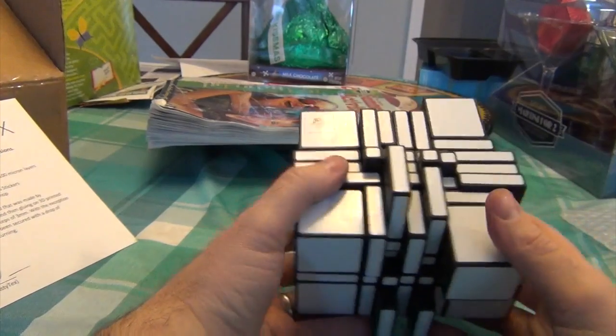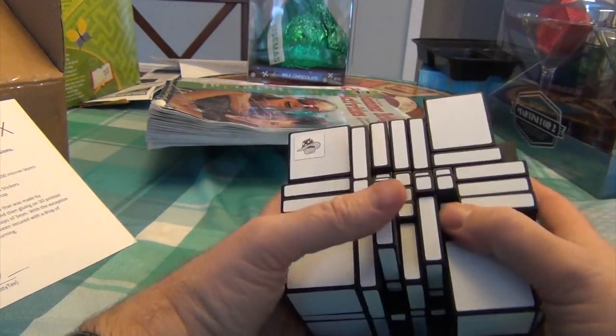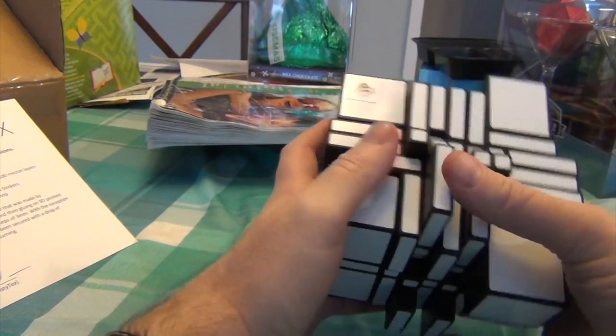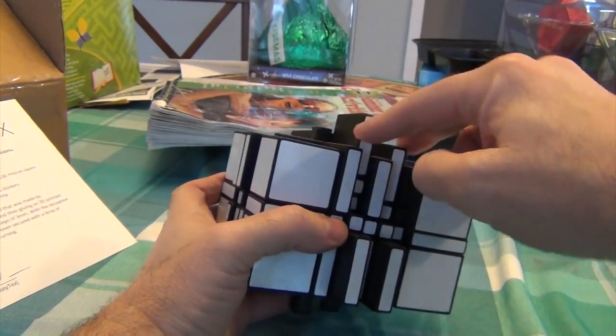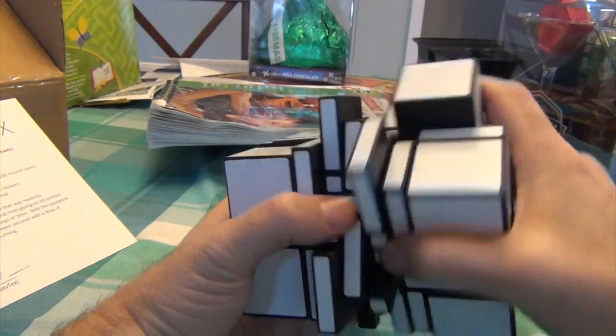Now, the reason that I did that is these two that are up are next to each other and we're fully free. So one Red Bull algorithm will move these down. It'll swap them and also flip them.